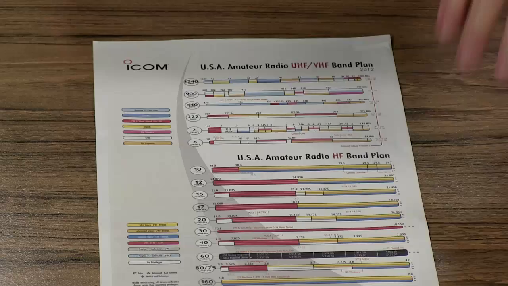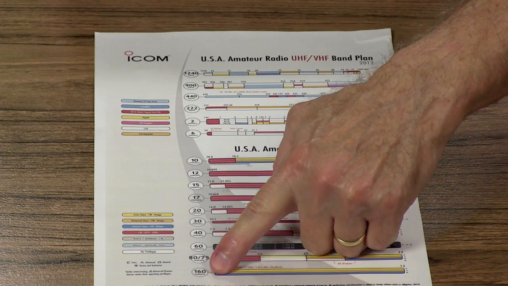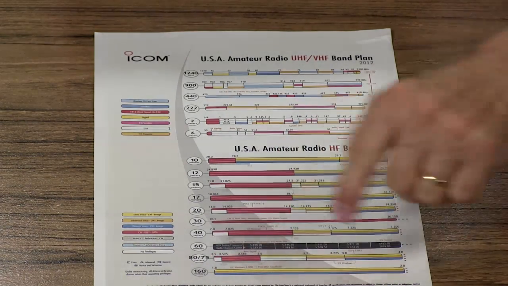Yep. Well, let's look at one other thing now. We were talking about wavelengths. We've got a chart here that shows, starting at the bottom, the 160 meter band, 1.8 megahertz.